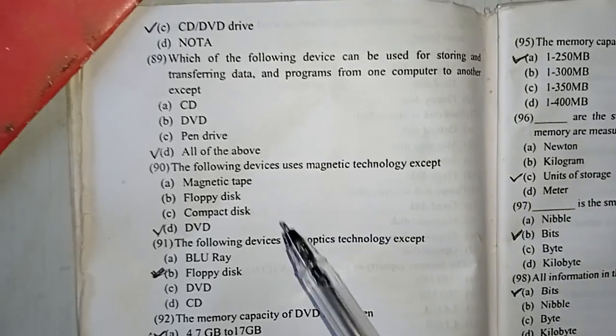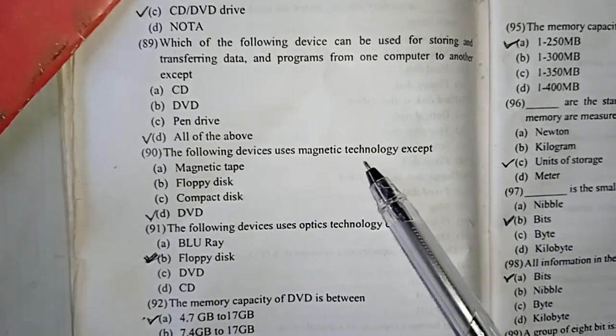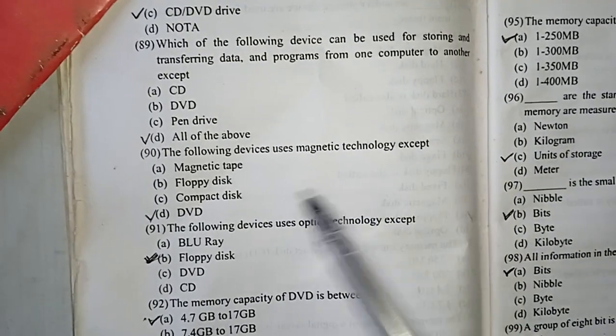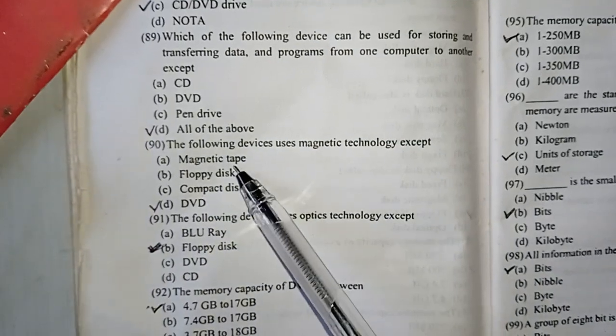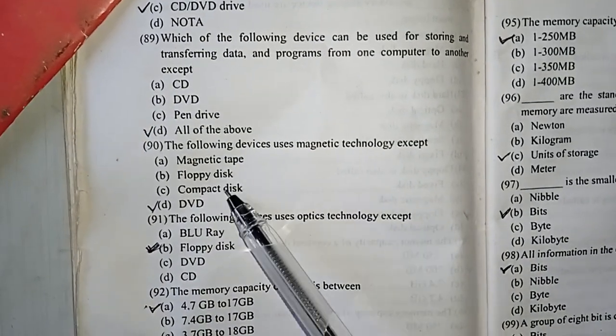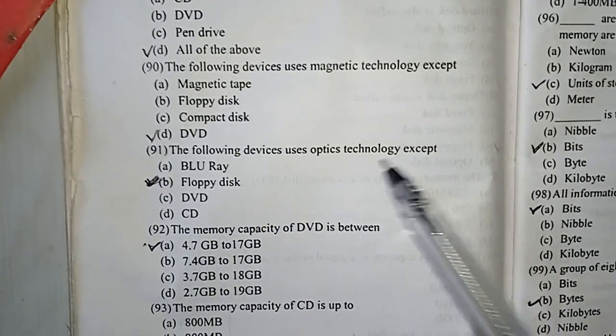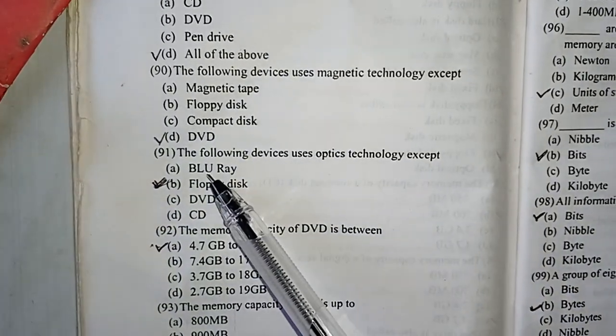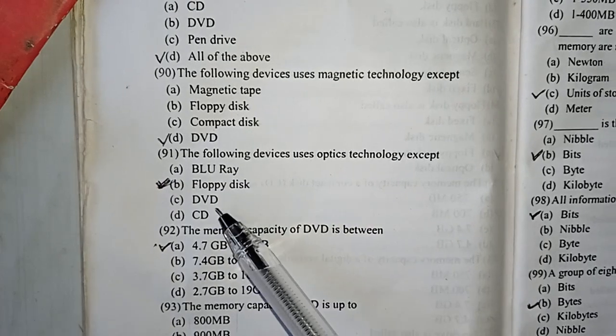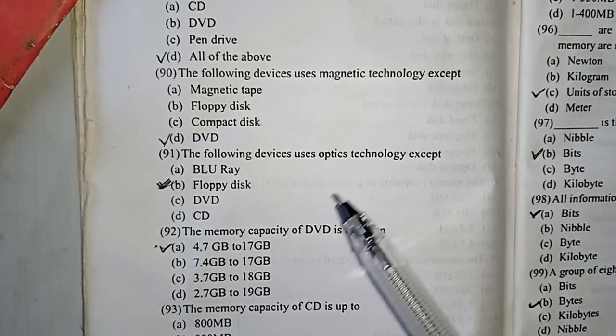So CD, DVD, pen drive can be used for storing and transferring data and programs from one computer to another. The following device uses magnetic technology except DVD, which means magnetic tape, floppy disk, compact disk use magnetic technology except DVD. The following devices use optic technology except floppy disk, which means Blu-ray, DVD, CD, they all use optic technology.